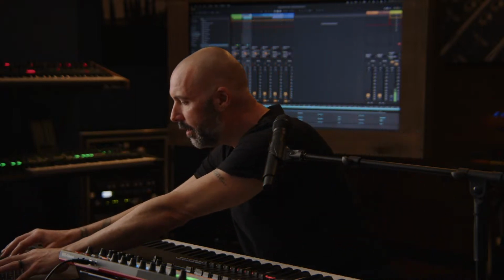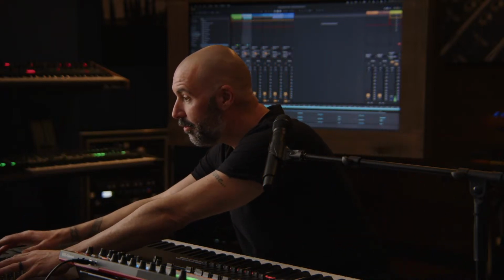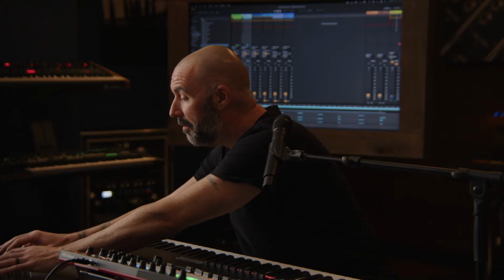All right, that sounded pretty good. Let me just name that so I know what we got here. And this is a sort of strummed Rhodes, let's call it. Why not? All right.